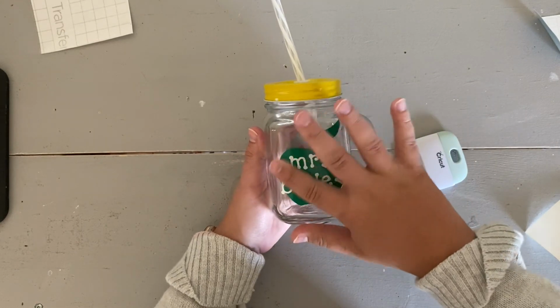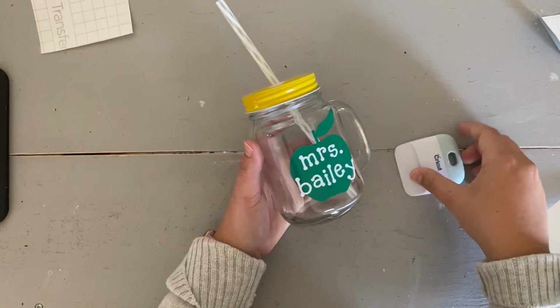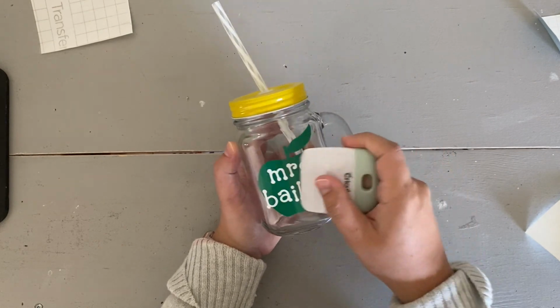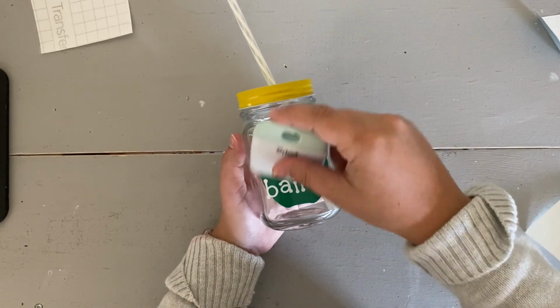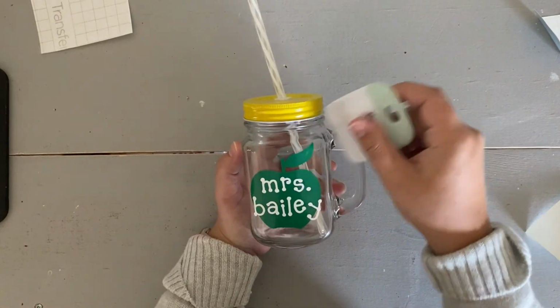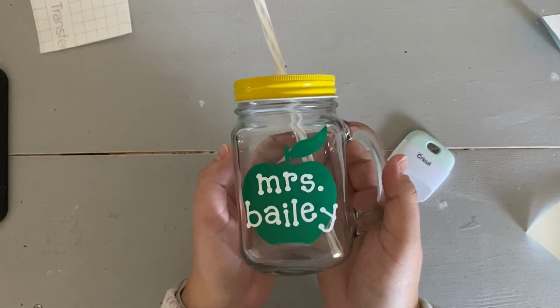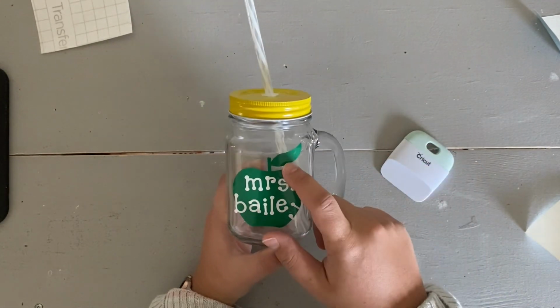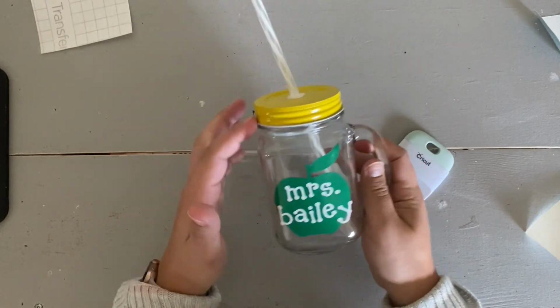So here's our mug, and I like to start just by going over it with my fingers. You wanna get any air bubbles out, but then you can go over with your scraper as well. And that is how you make a mason jar with a little vinyl decal with your Cricut. Isn't that so cute? We just layered some vinyl, applied a vinyl decal onto this mason jar that we picked up at the Target dollar section. You can find these anywhere though.